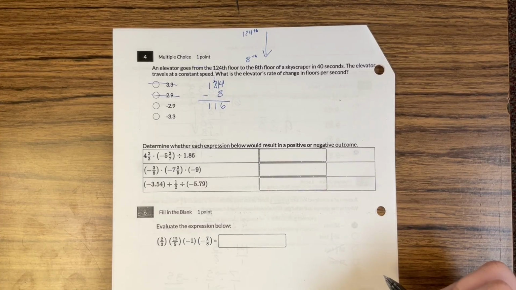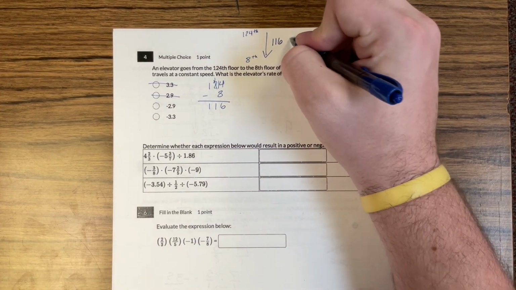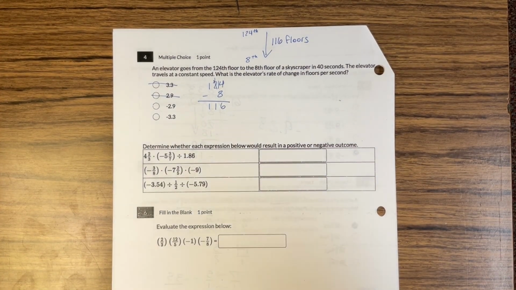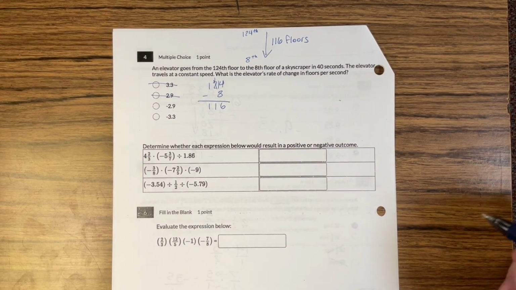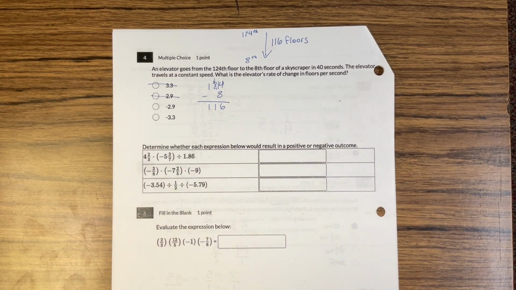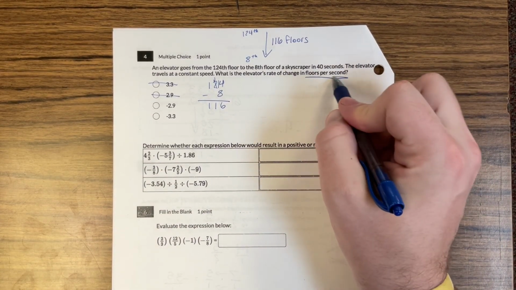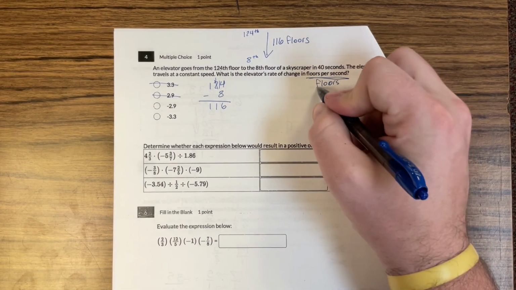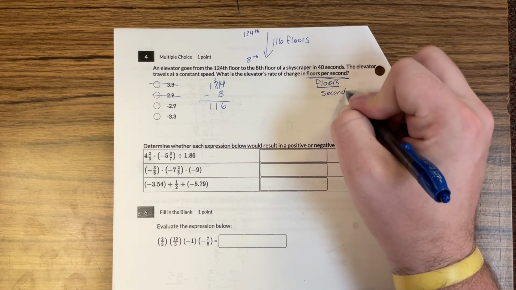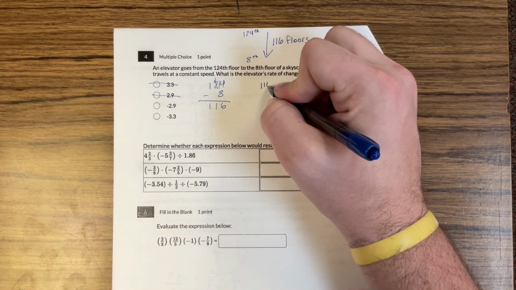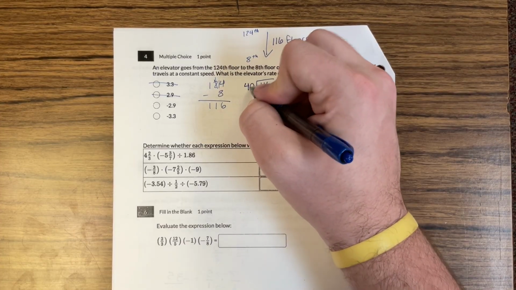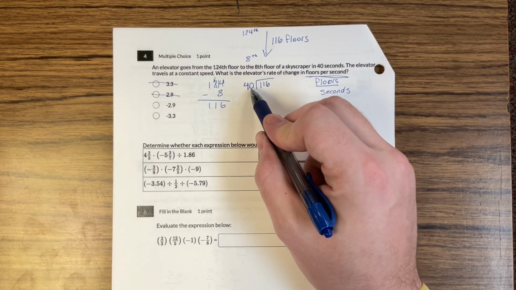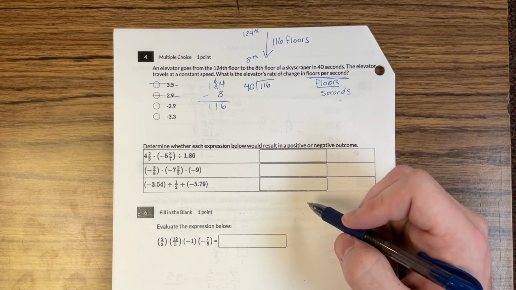And I can see that we went down 116 floors. Now my next step is to look at 116 floors divided by 40 seconds because we're looking for floors per second. That means I'm doing floors divided by seconds. So when I do my division, floors go inside the house, seconds go outside. Now when we do this long division, we're looking at how many times does 40 go into 116.